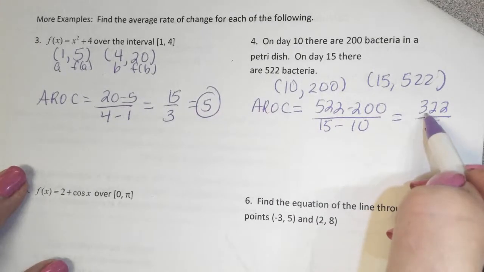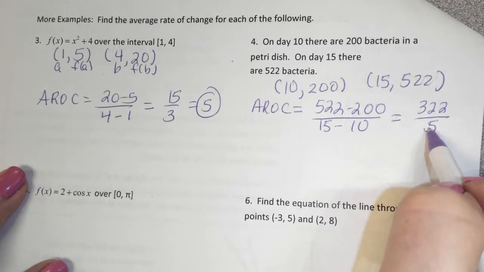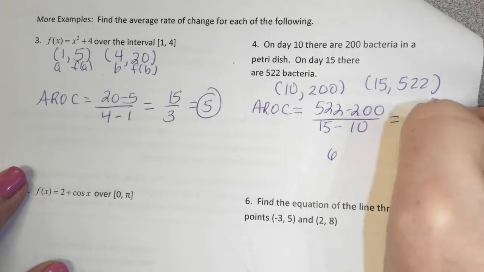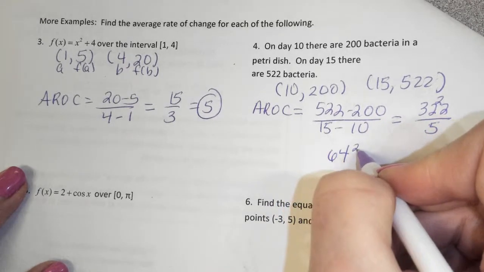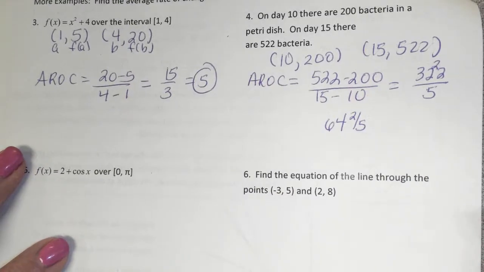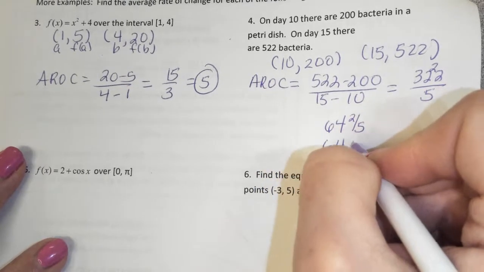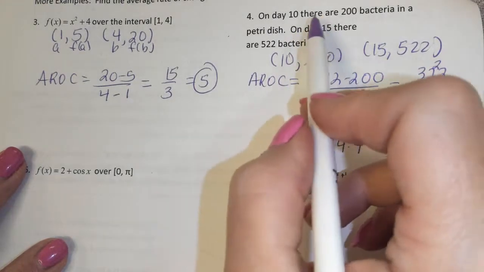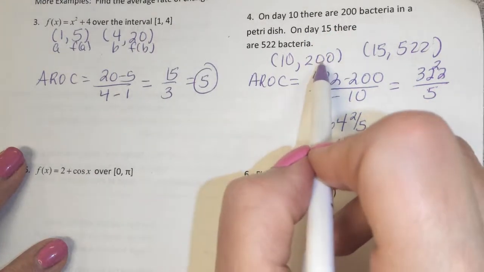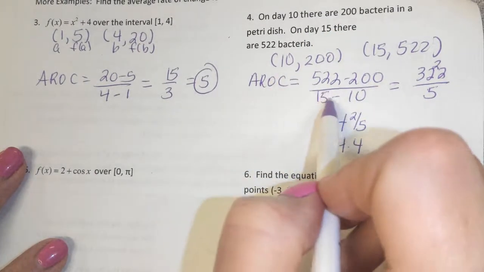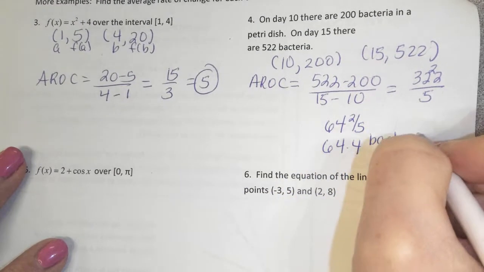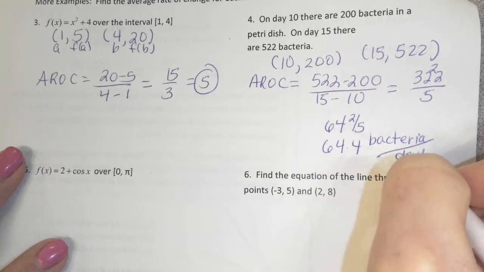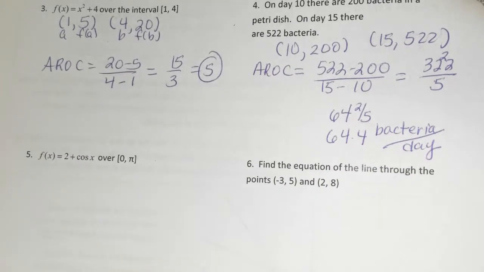Don't grab a calculator, just do it this way. 32 divided by 5 would be 6 with 2 left over. 22 divided by 5 would be 4 with 2 left over. So it's 64 2/5, which is 64.4, and now I need to use the correct units. It's going to be bacteria, the change in bacteria, divided by the change in the day. So this would be 64.4 bacteria per day. When you do your worksheet tonight, it's going to ask you to use the correct units. So you need to make sure you do that.